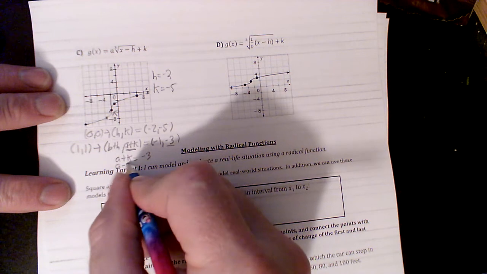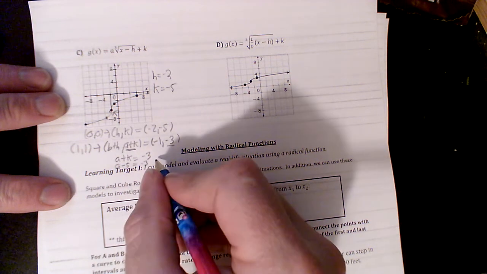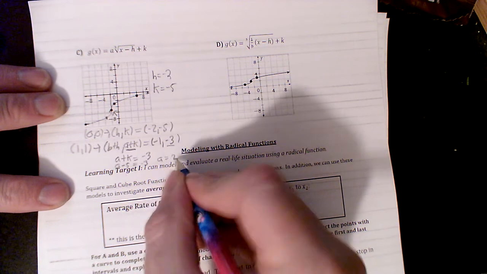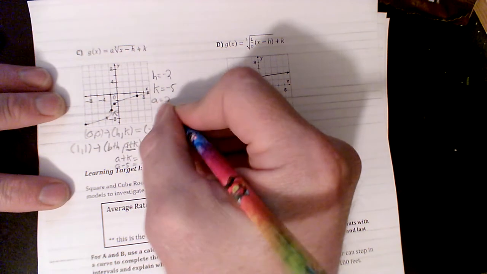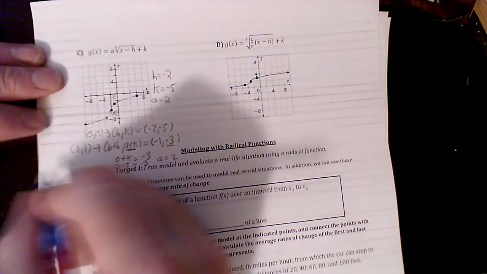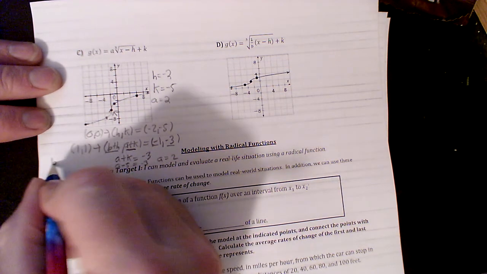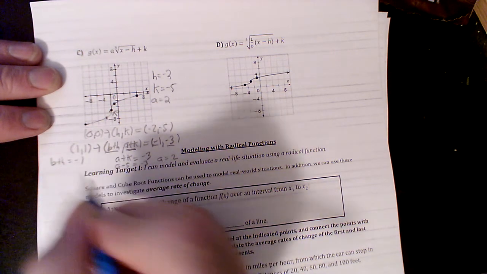k is -5, so a minus 5 equals -3, and if we solve that, it's kind of hard to fit in there, but we can see if we add 5, a is 2. And let's go ahead and do the b just because. I'm going to put it over here, this guy right here. b plus h is -1, so I'm going to say b plus h equals -1.